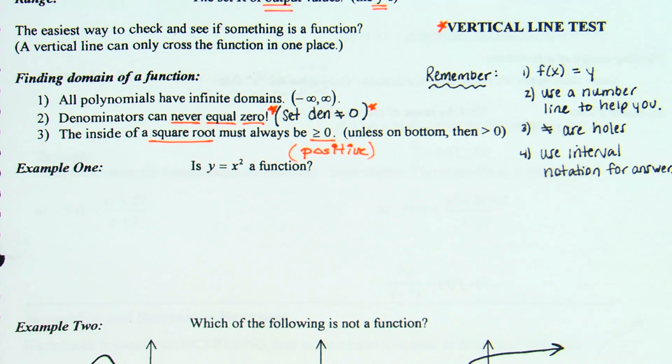Your thoughts, without me guiding you anywhere, because there's a couple different ways we could talk about this. Yes. Ethan says yes. You know I'm going to ask you to back that up, right? Why are you saying yes? Okay. I agree with that. Vertical line test? Okay, so you guys are looking at the graph, right? And you're thinking vertical line test and it passes, right?